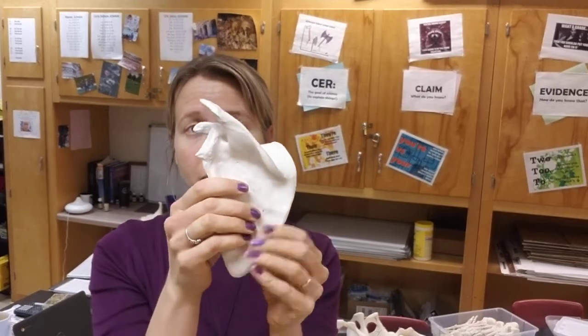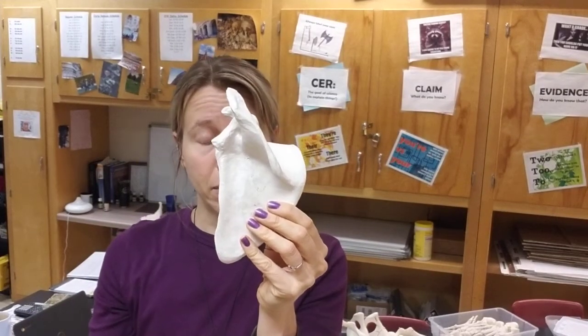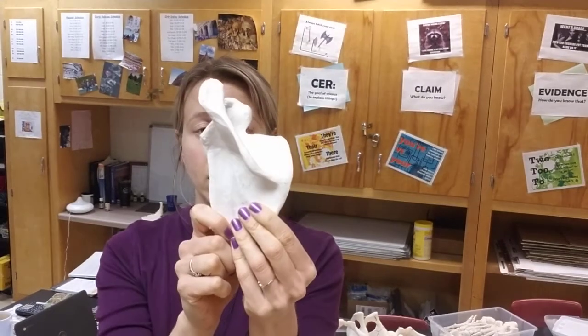If I were to turn it around, that moves where medial is, relative to what you're seeing, but the rounder part is closest to your spine. The superior border would be the part up at the top. So that's the scapula.